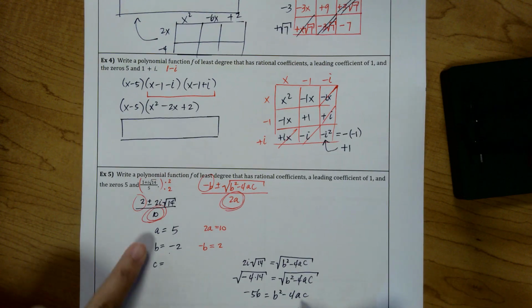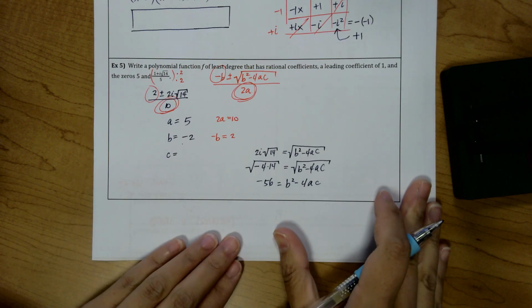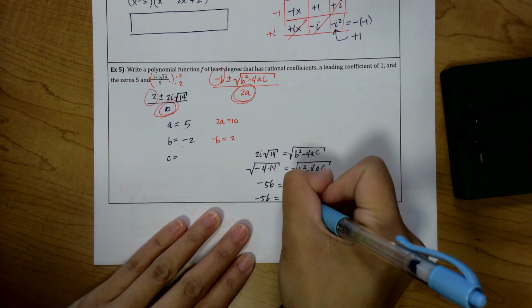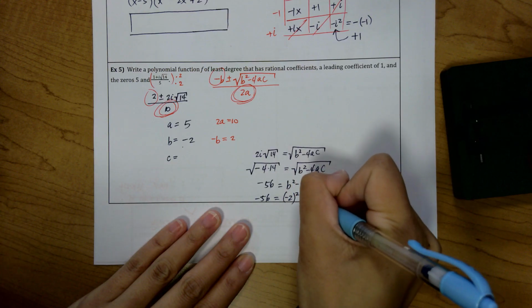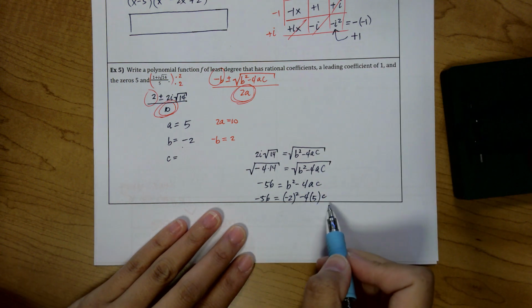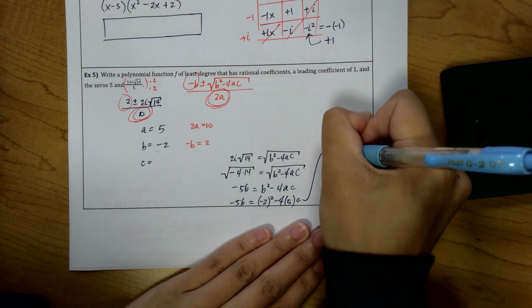I know b and a already, so now I can solve. Okay, so b is negative 2 squared minus 4 times 5 times c. And now I can solve my equation here. I'm just going to write it up here.